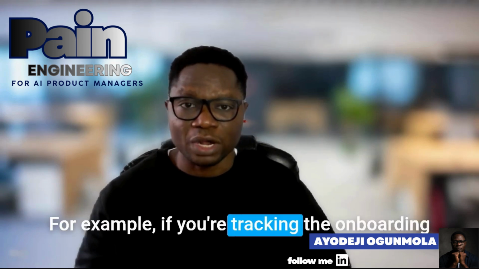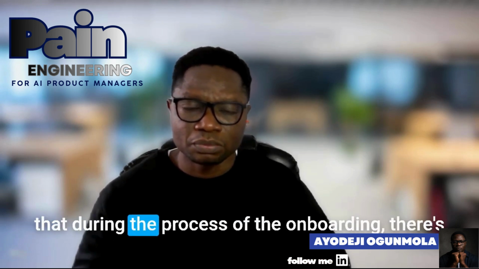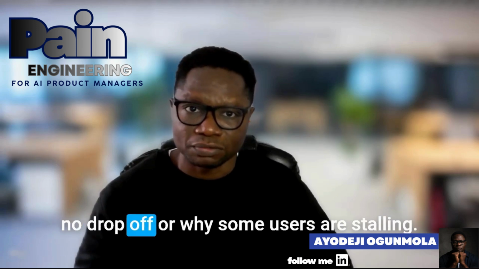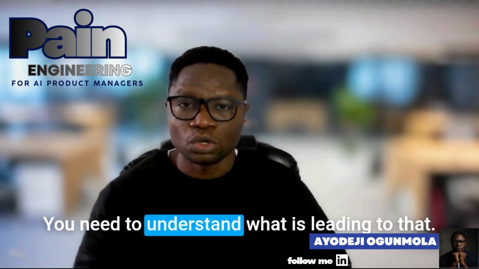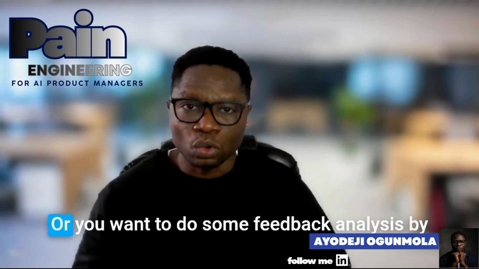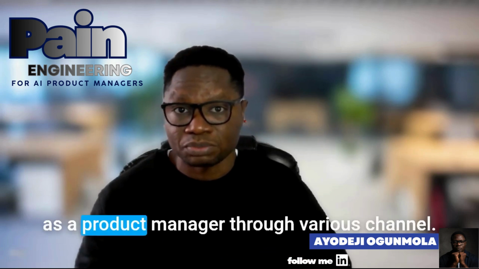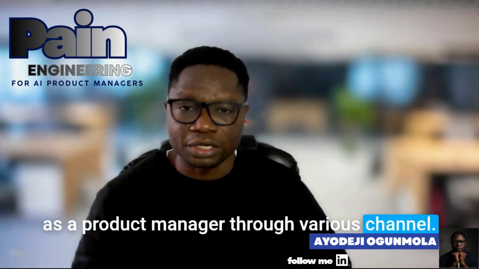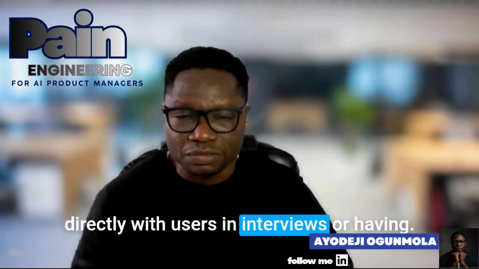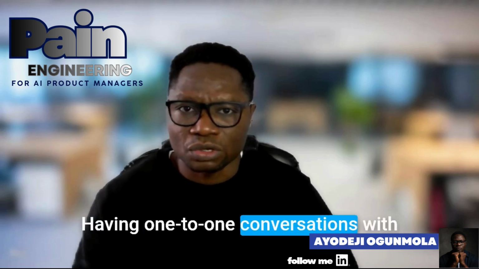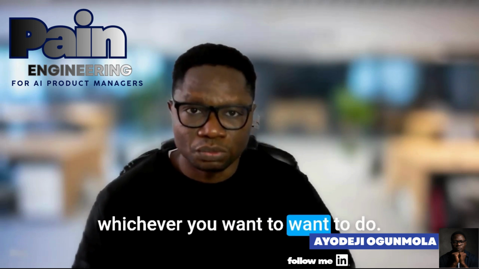For example, if you're tracking the onboarding process on the application, you want to be sure that during the onboarding, there's no drop-off, or to learn why some users are stalling. You need to understand what is leading to that. Or you want to do some feedback analysis by looking at feedback that has been given to you as a product manager through various channels. Or you want to use user research by engaging directly with users in interviews, or having one-to-one conversations with them, or having focus group meetings, whichever you want to do.